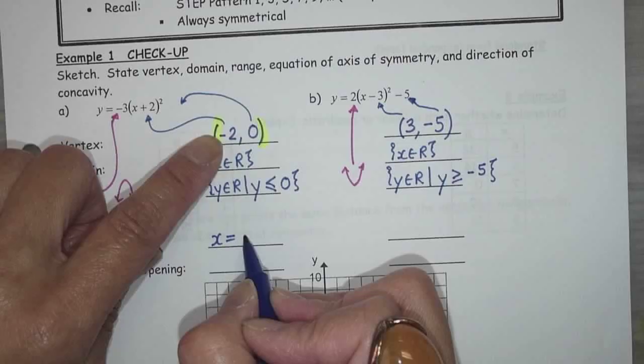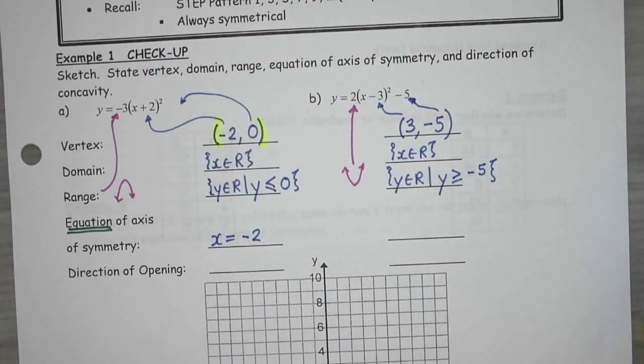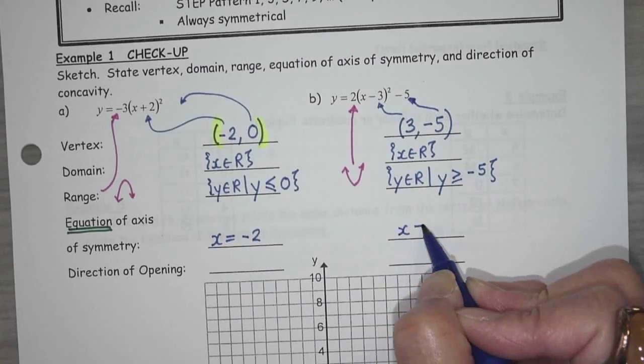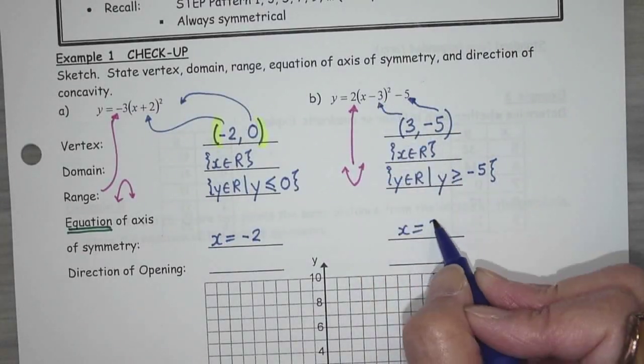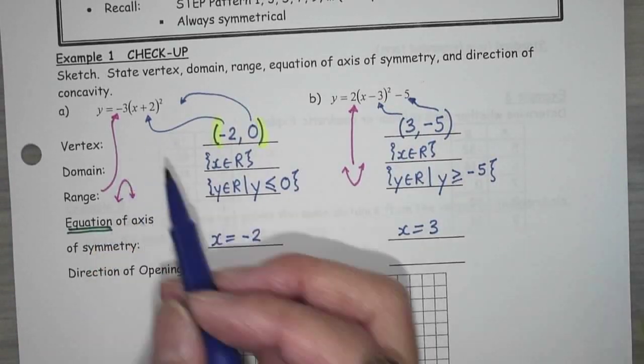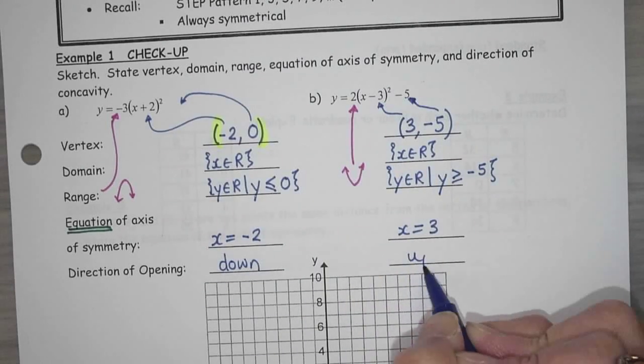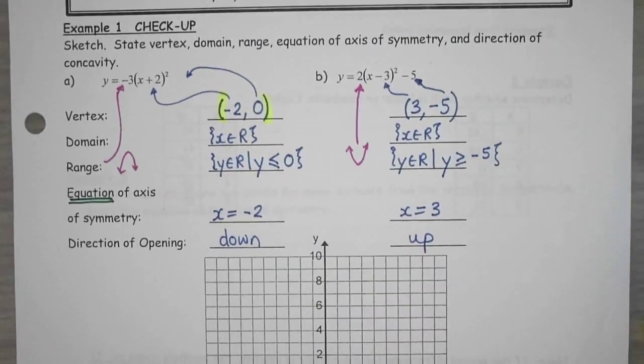So x equals -2. That's where your fold line is if you're going to fold the parabola in half. Here, x equals 3. This we already know, because it was negative, it opens down. And here it's positive, so it opens up.